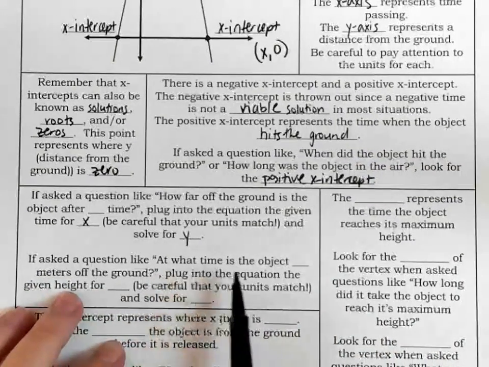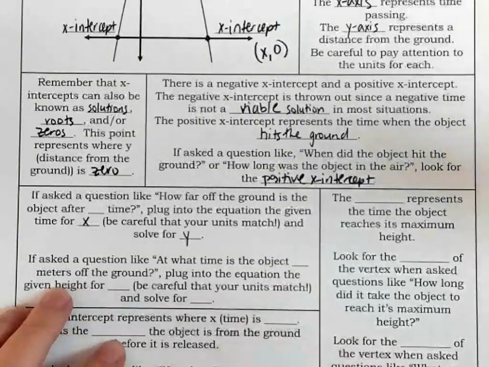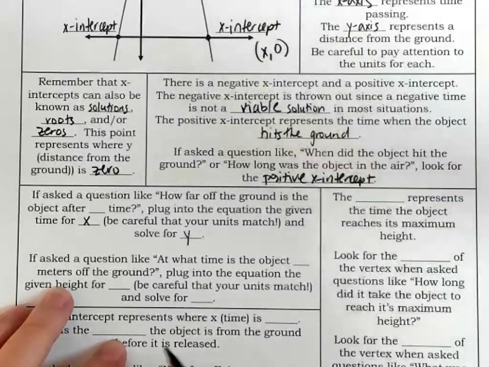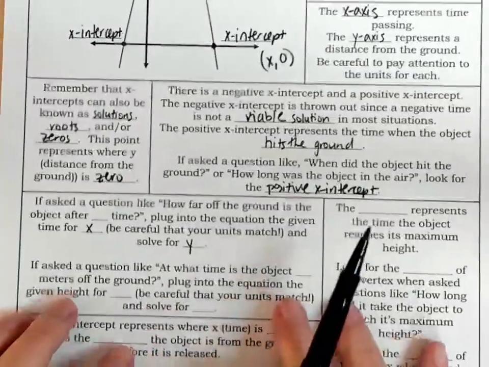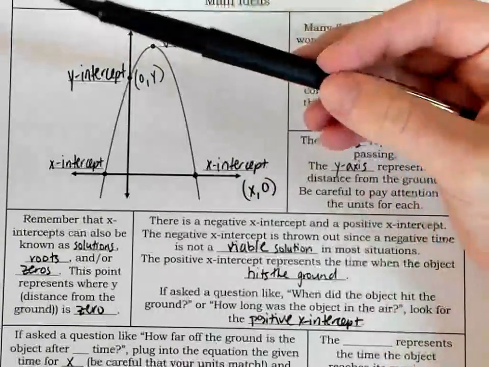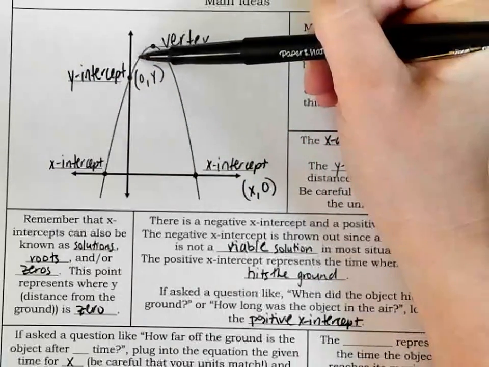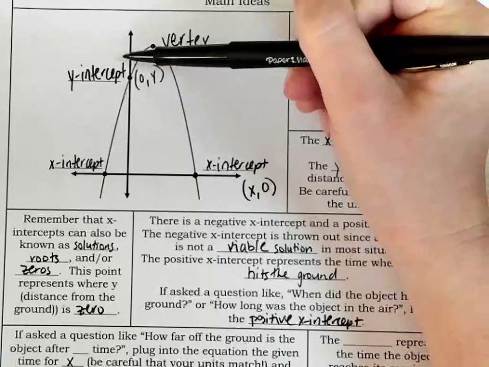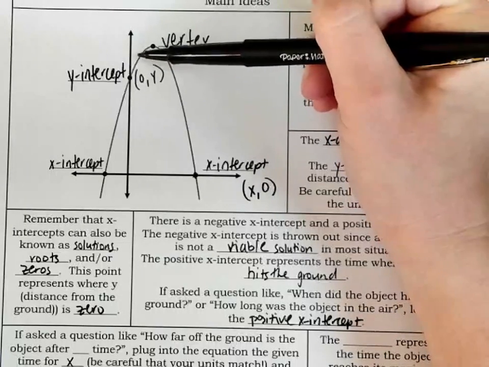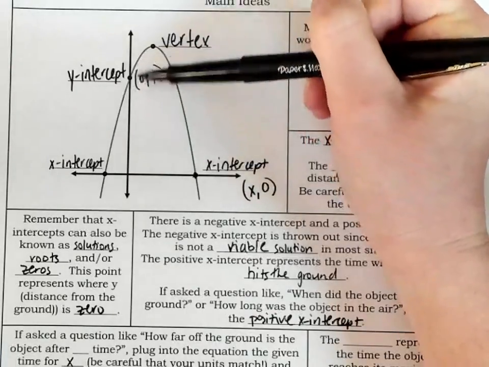All right, another question you might see: at what time is the object blank meters off the ground, or feet off the ground, or whatever distance or height that you're using? So in this case, we're told, I want to know when is my object this far off the ground. I want to know when is it 20 feet or 20 meters off the ground. And that happens right here. Well, I need to know what the corresponding time is.